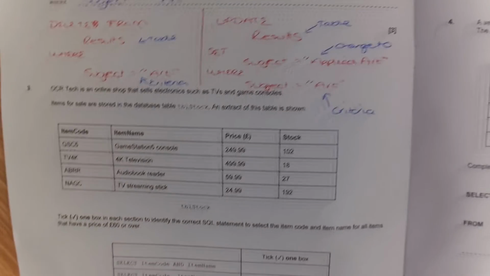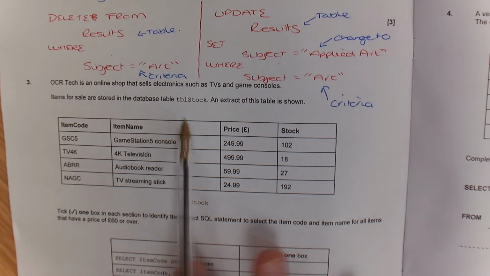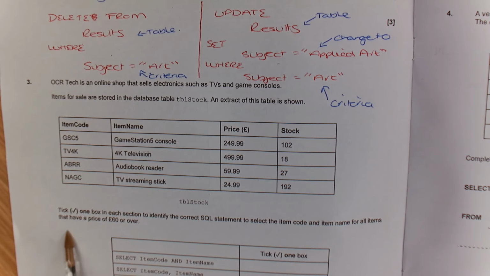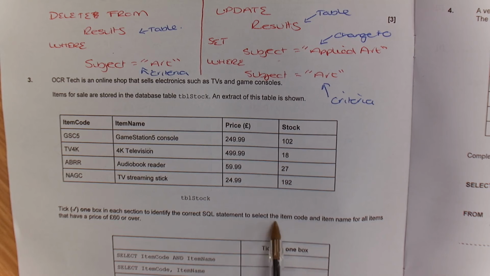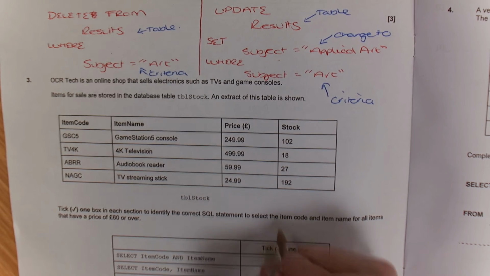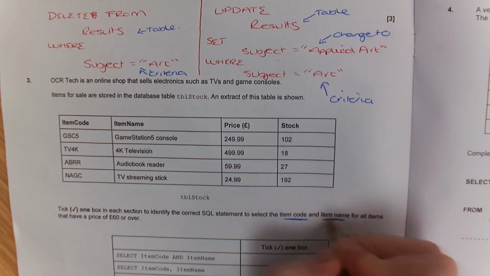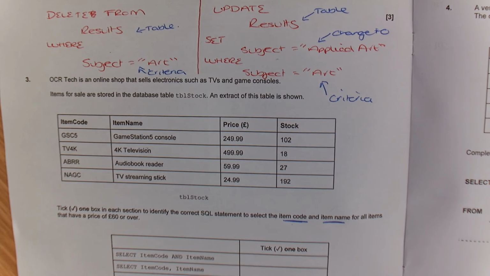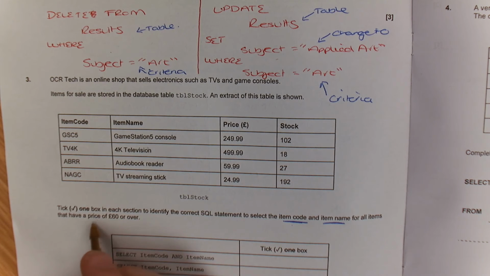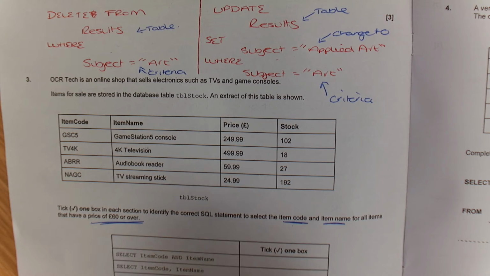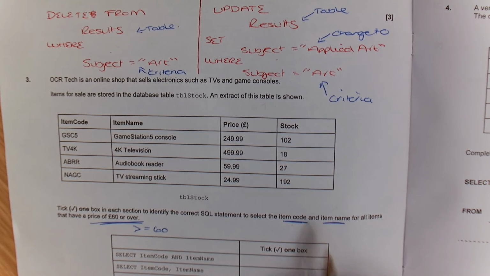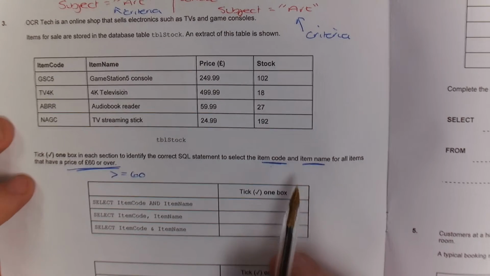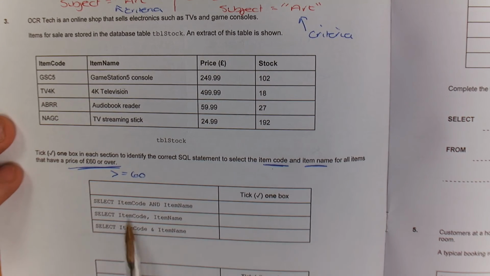Now, moving on to some more questions here. OCR Tech, they've got a shop, and they want a query to identify the correct SQL statement to select the item code and item name. So there's two pieces of criteria, for all items that have a price of 60 or more. 60 or more means greater than or equal to 60, right? But let's look at this first, it's breaking down the query.